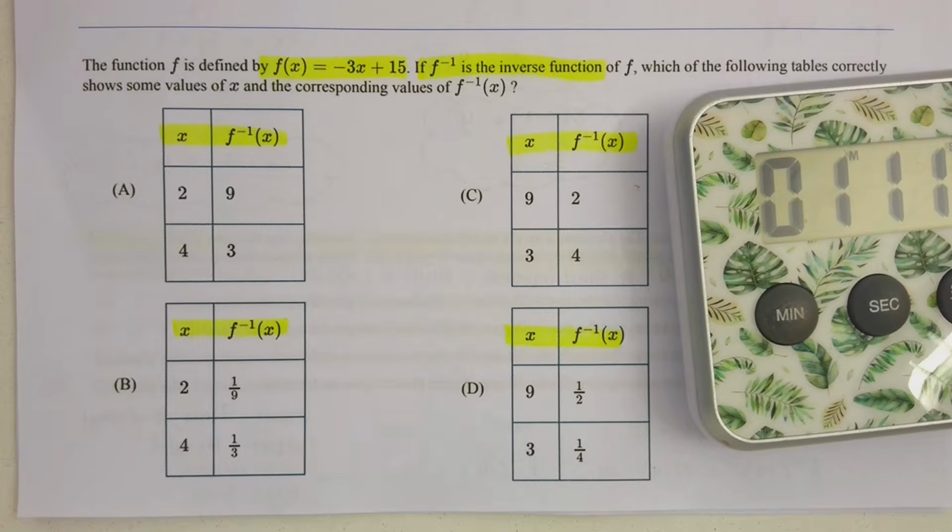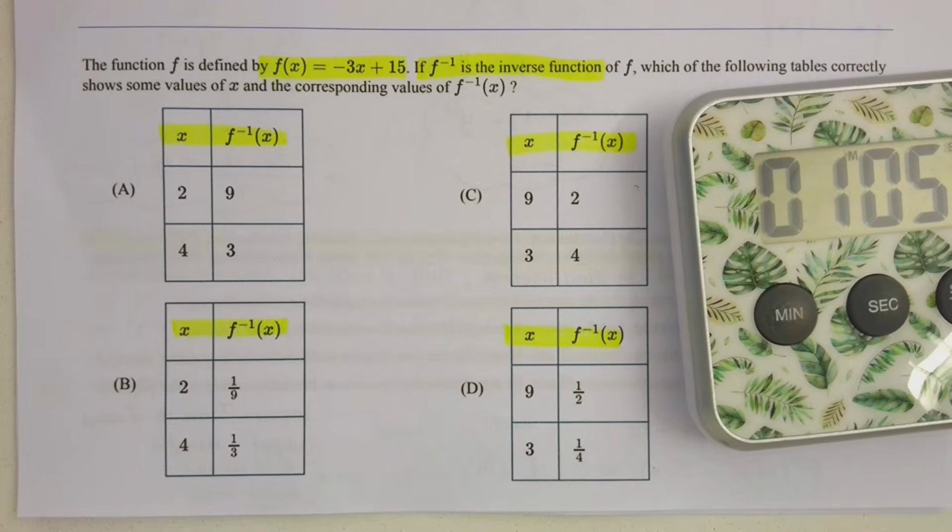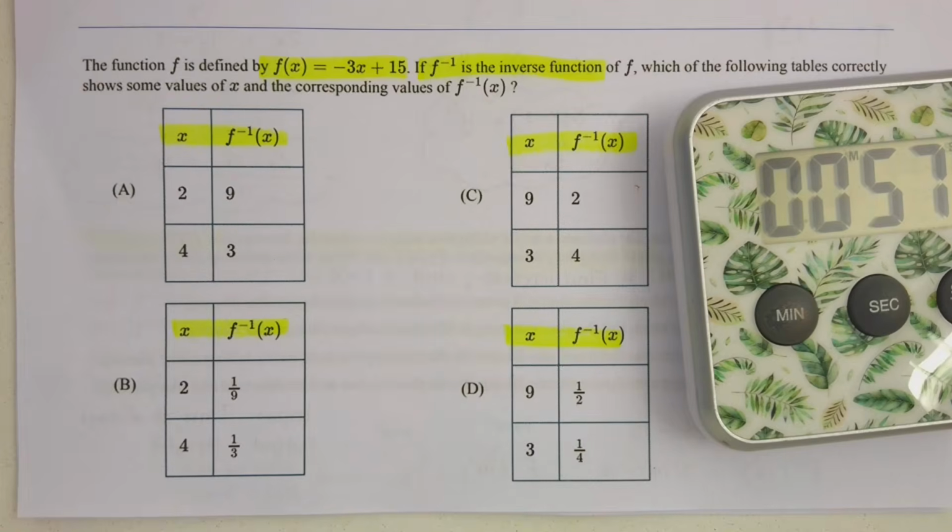Oh, yeah, same thing. Yeah, right. I'll use the same thing. One deviation of the correct answers.